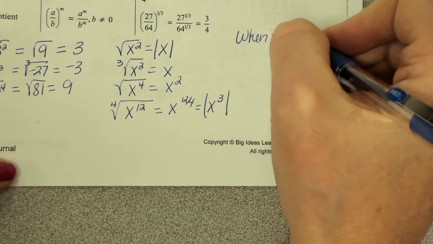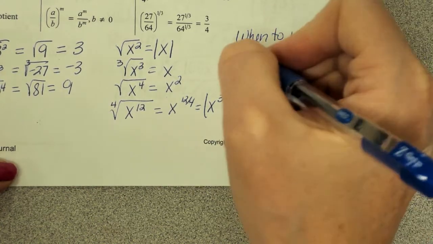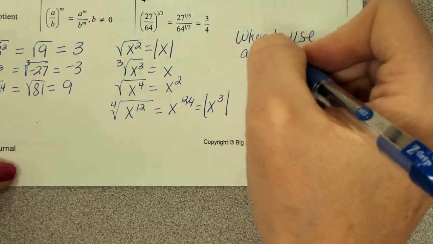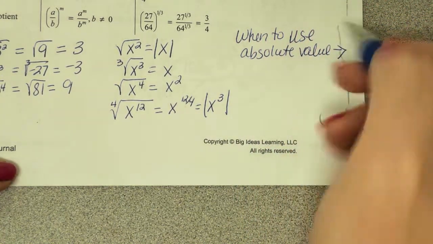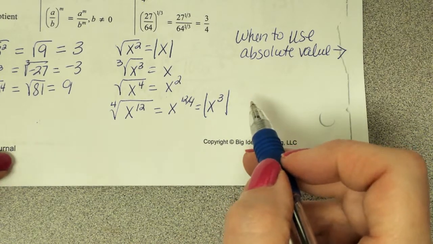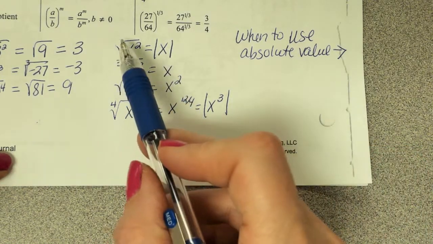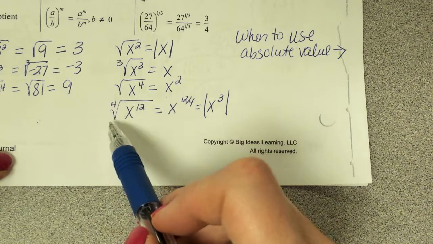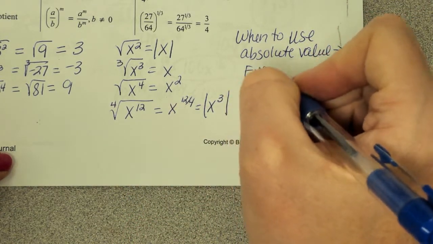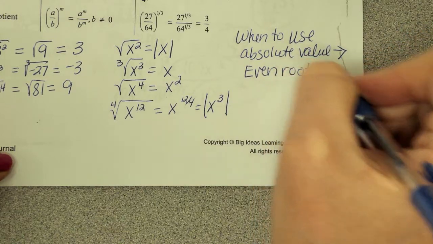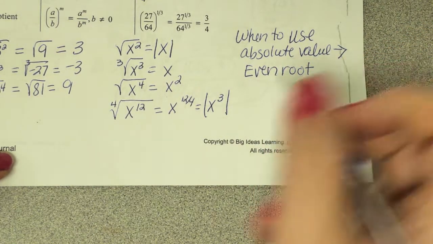So when are we going to worry about absolute value? When to use absolute value? There's really only 2 conditions that must be met. First of all, what kind of root is it going to have to be? Even root. And what else?